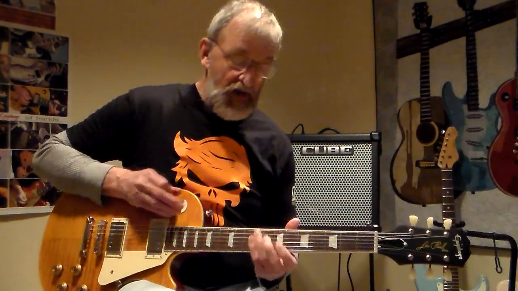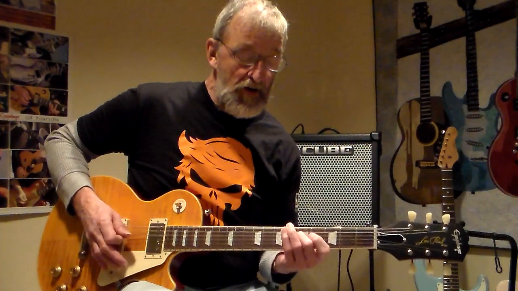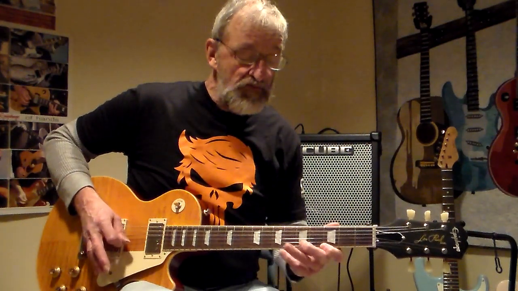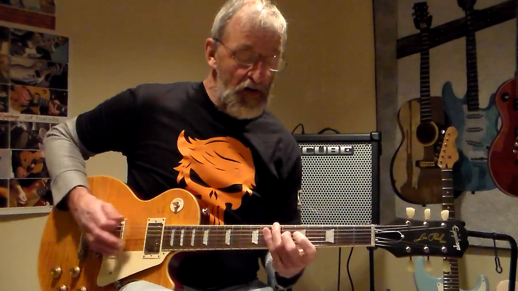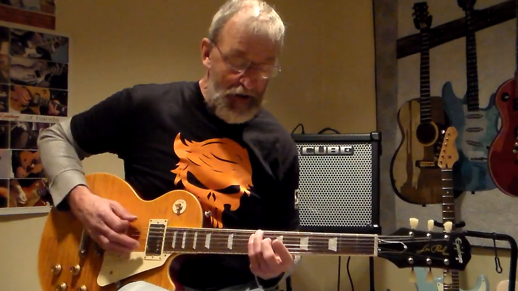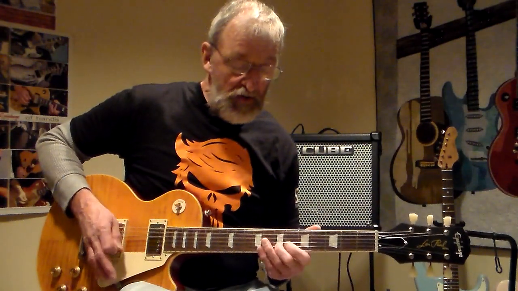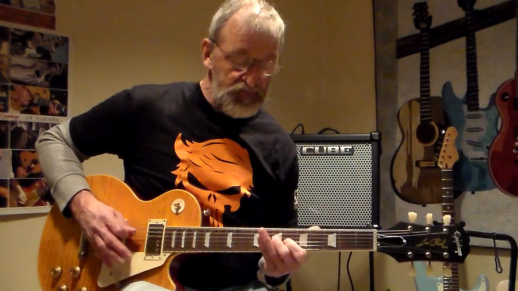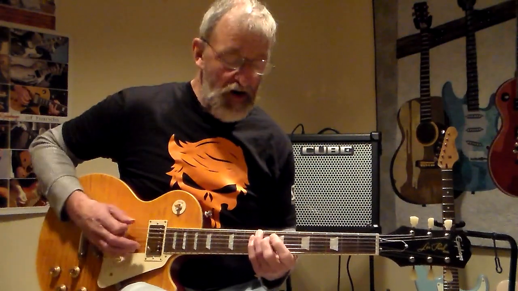Alright, so it's here, starting on the C sharp note. Same shape, exact shape as the one we just did with the E. Now you go up to the C sharp note and do the exact same thing you just did there. It's 2 frets up. Alright?